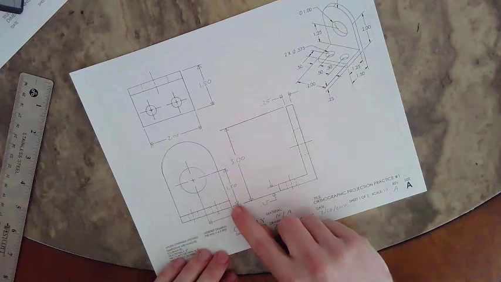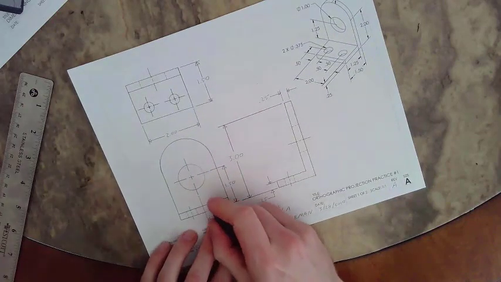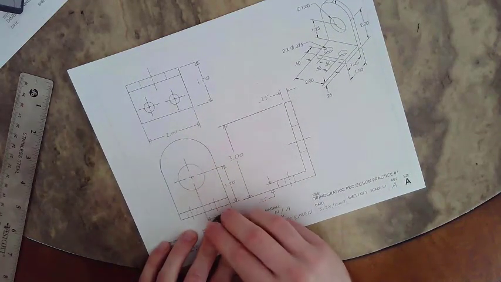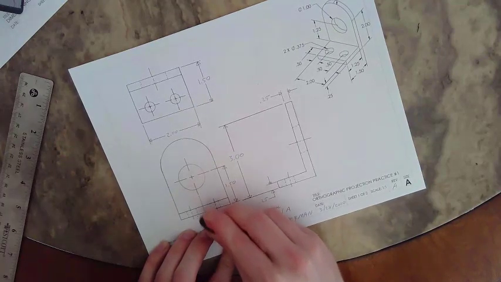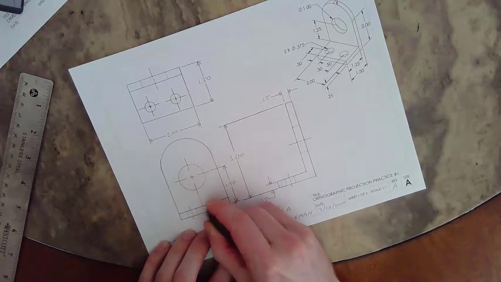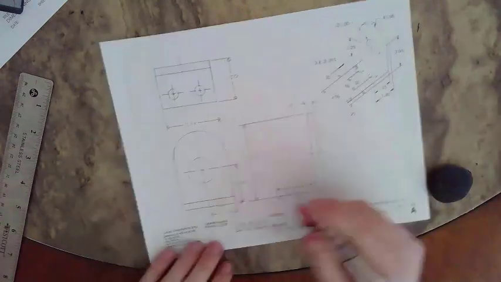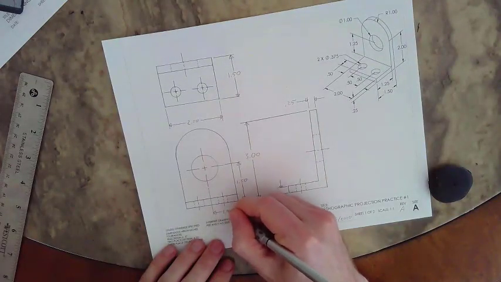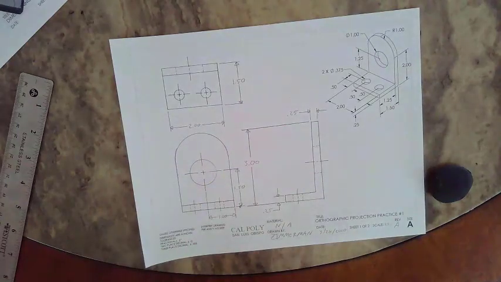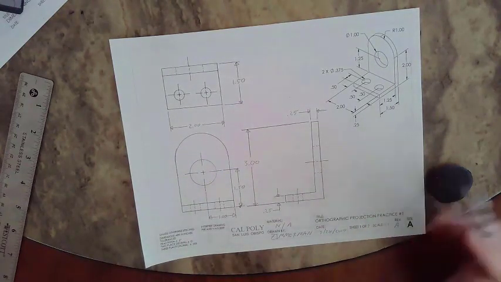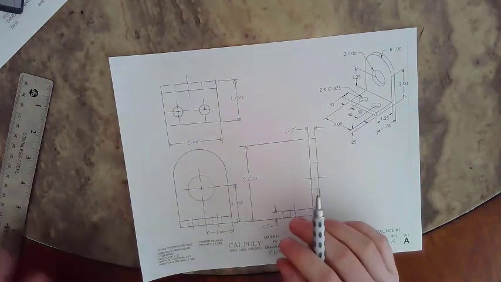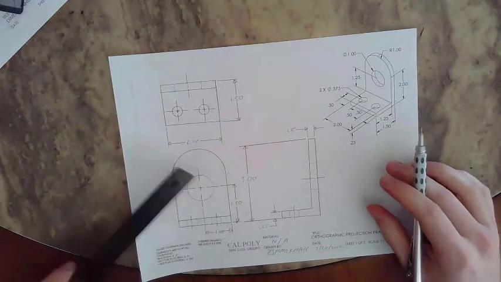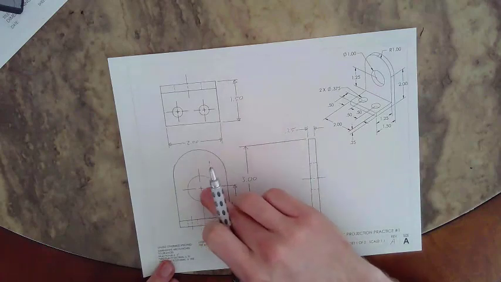So keep in mind, we're never going to touch the part with our extension lines. So this is 1 inch, so I'm going to write 1.00. And I'm also not including the inch symbol because an ANSI standard is inches, so we don't need to keep writing that over and over again. So that defines location for that hole.